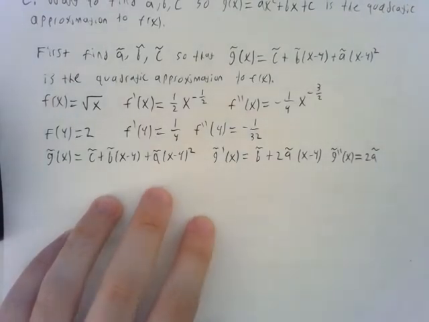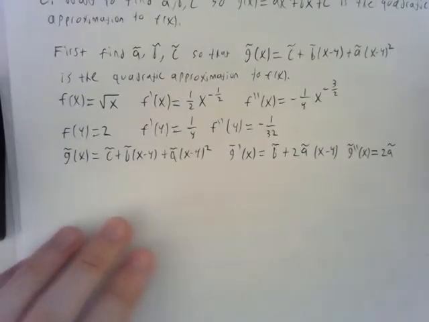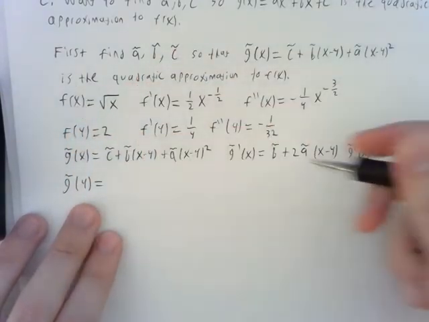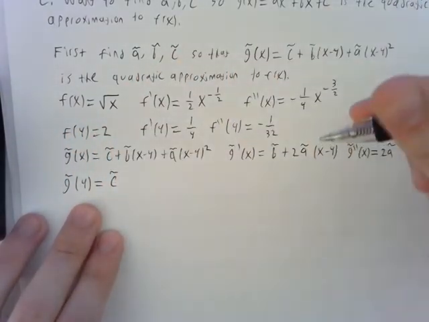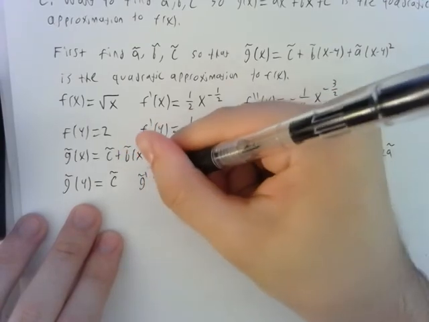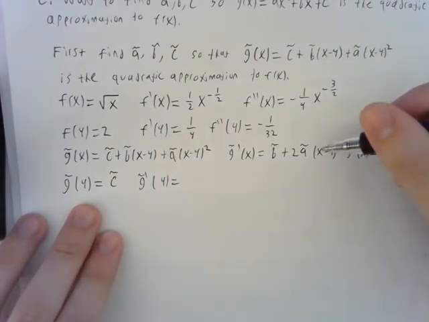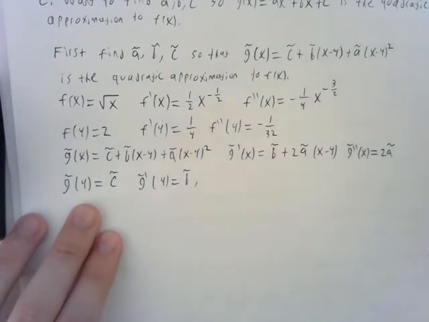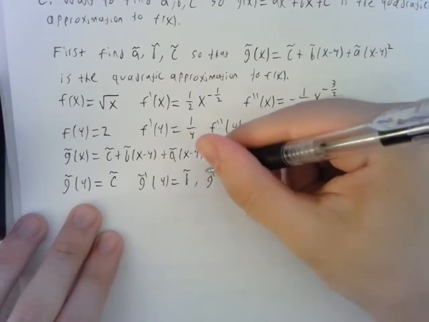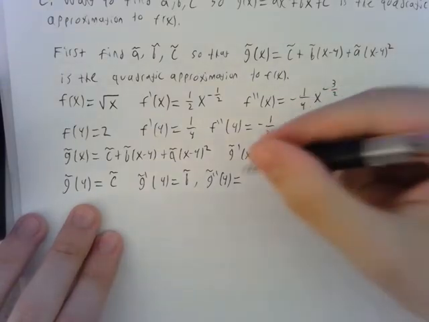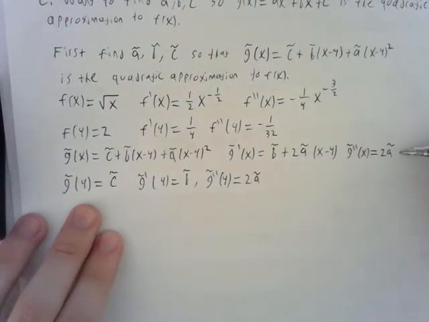Now that we have this, we can plug in 4 everywhere, and you'll see that there's a lot of cancellation. So g tilde of 4 is just c tilde, g prime tilde of 4 is going to be b tilde, and g double prime tilde of 4, in this case, is just equal to 2a tilde. There's no x here, so it doesn't matter that we're plugging in 4. This is always the derivative.